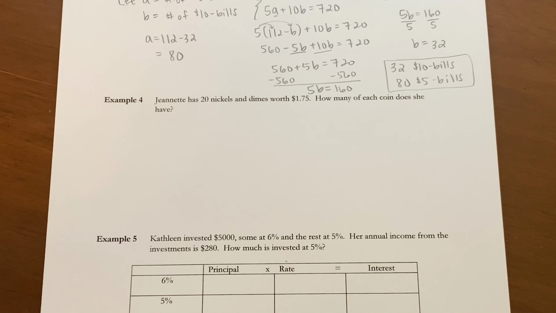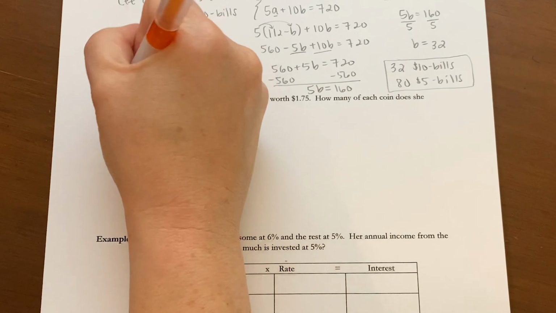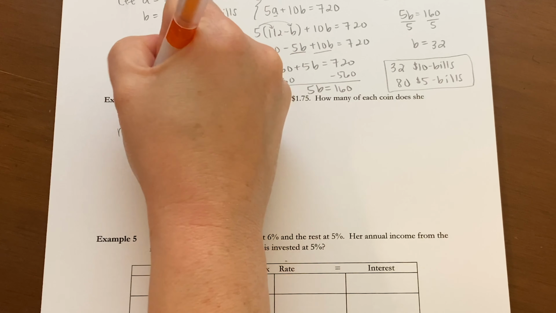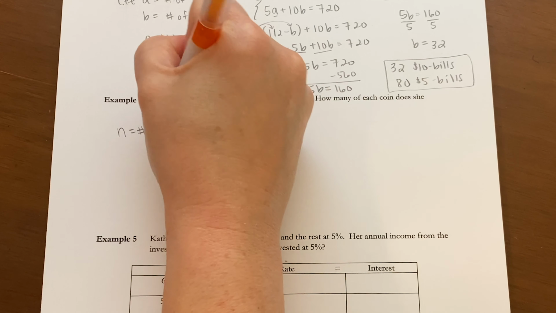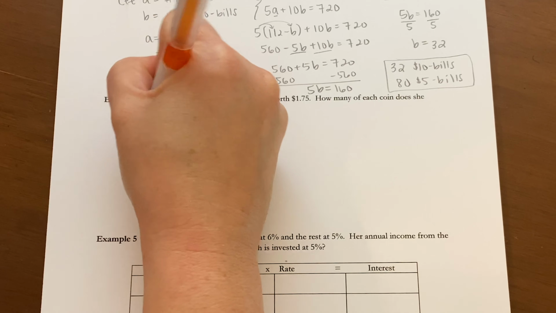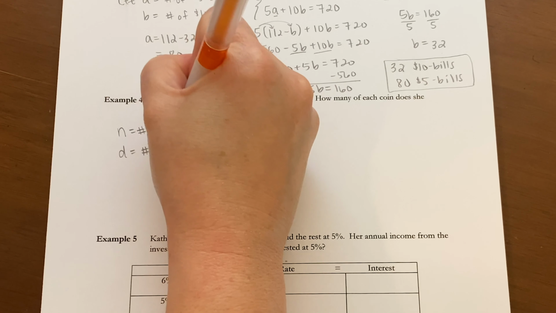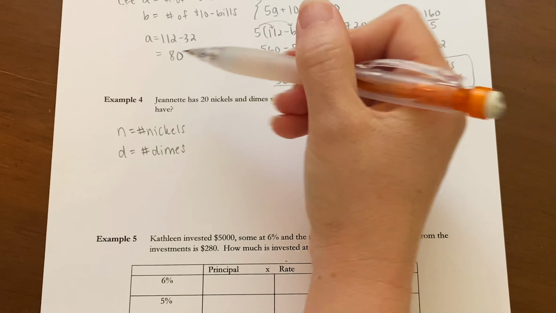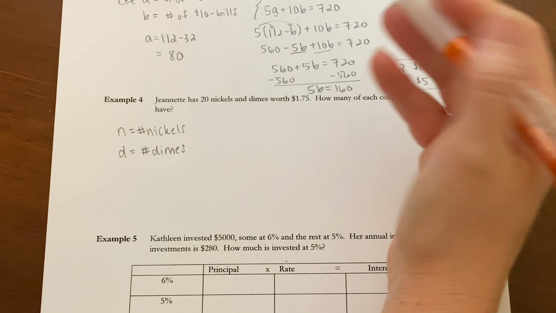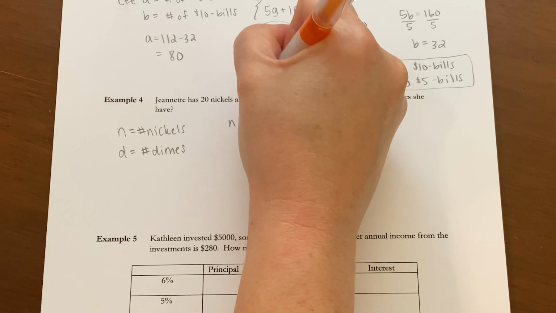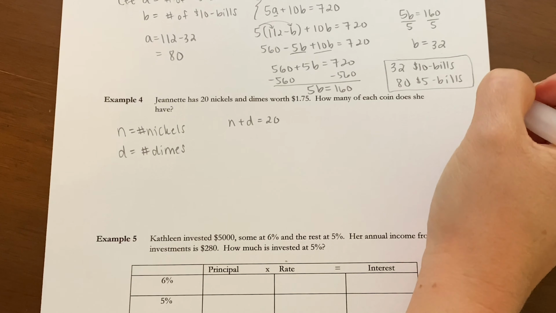All right. Jeanette has 20 nickels and dimes worth $1.75. How many of each coin does she have? So this is going to be similar to number 3. So we have nickels. So I'm going to use N equals the number of nickels. And we have dimes. I'm going to use D equals the number of dimes. So Jeanette has 20 nickels and dimes. So altogether, nickels and dimes, she has 20.